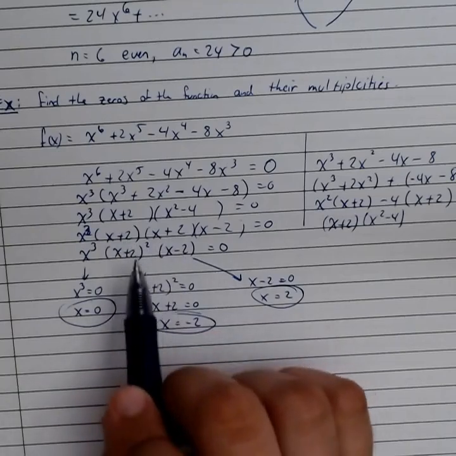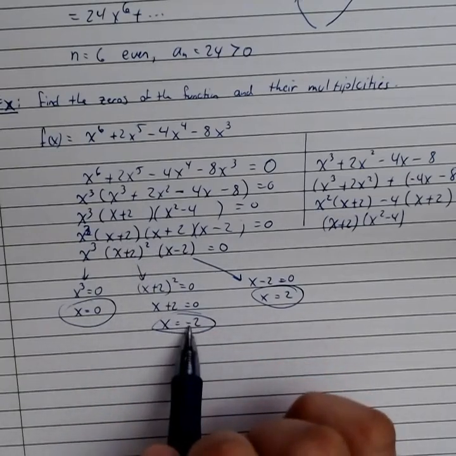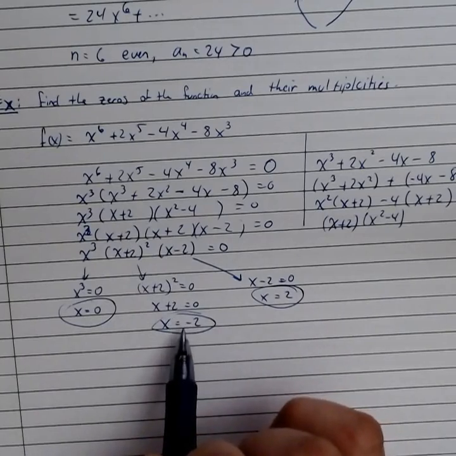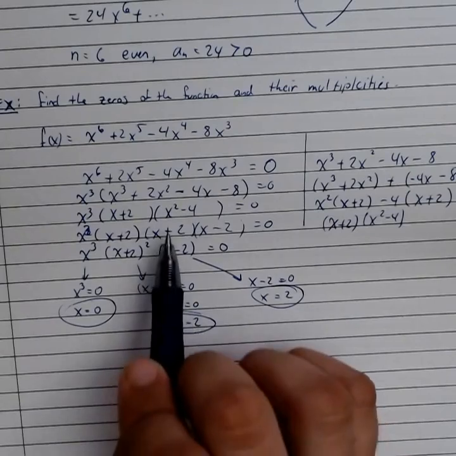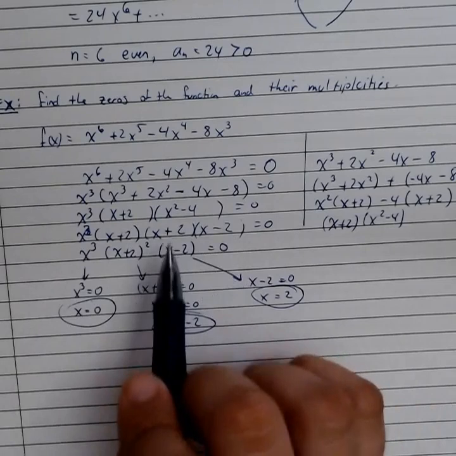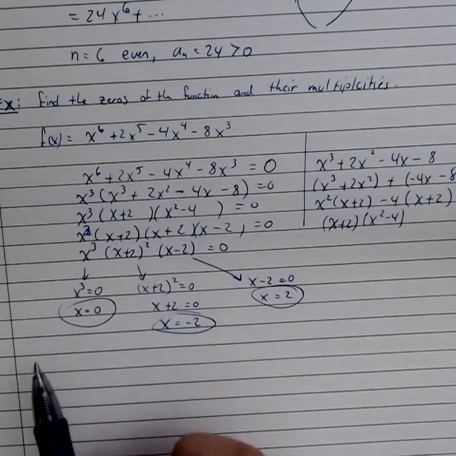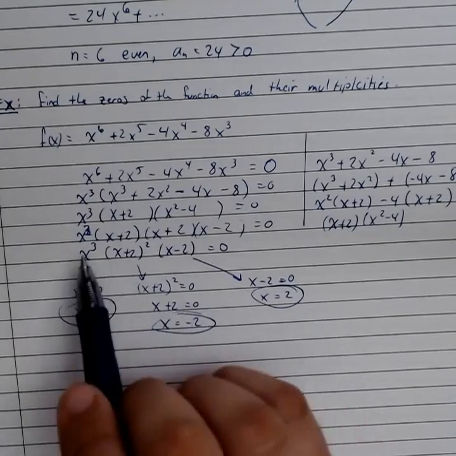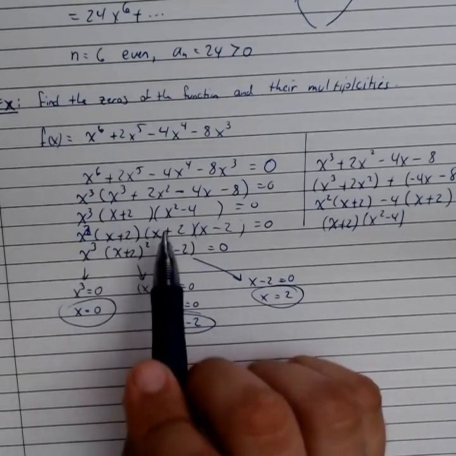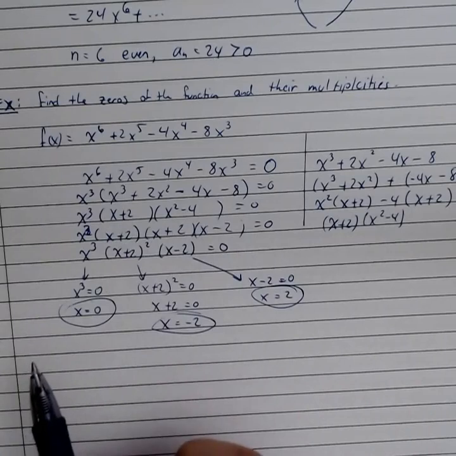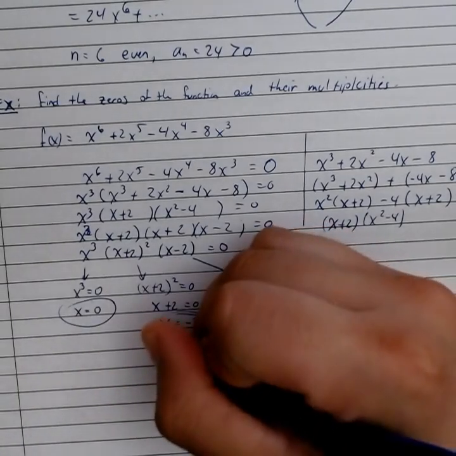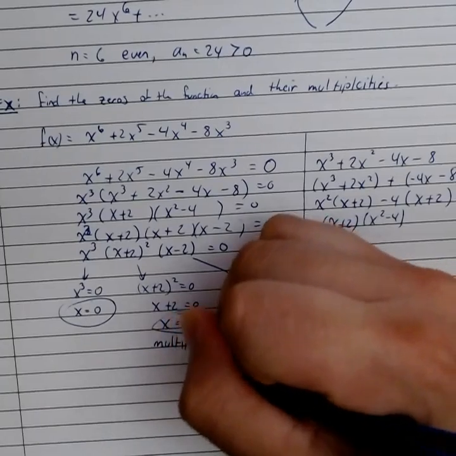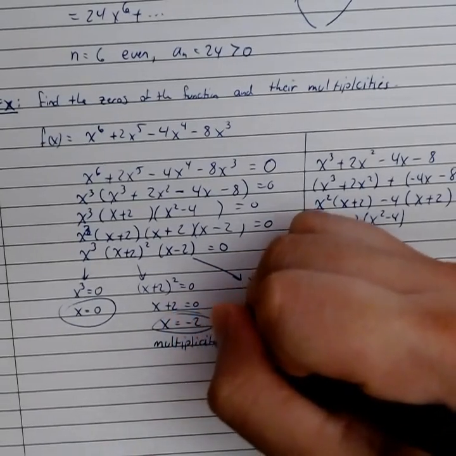But here, if I say negative 2 is a solution, that's because plugging it into a factor makes that factor into a 0. But notice, if I plug that in here, that makes this function 0. But if I plug it in here, that makes that 0 also. So here, this solution, this 0 of this function, works in 2 different factors. So the way we say that is that this 0 has a multiplicity of 2.